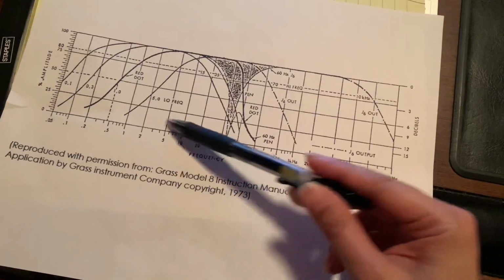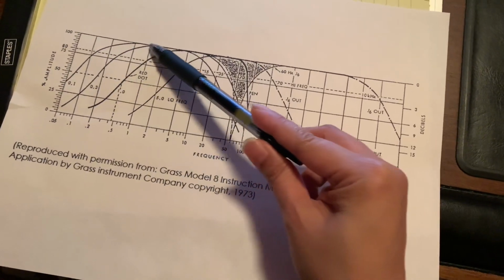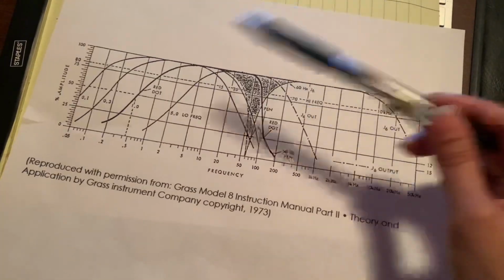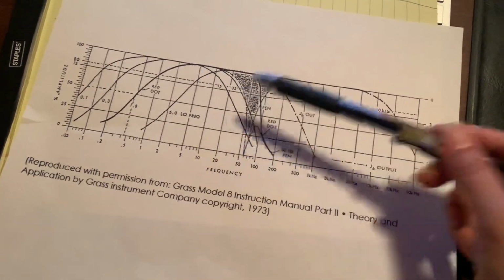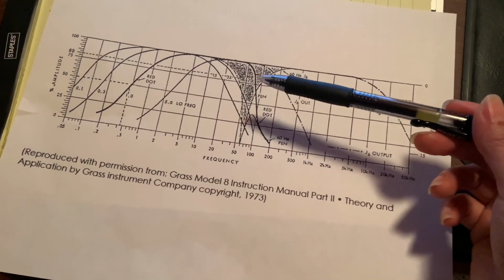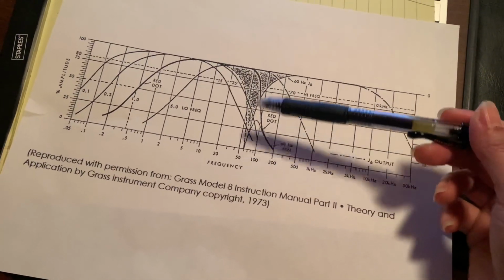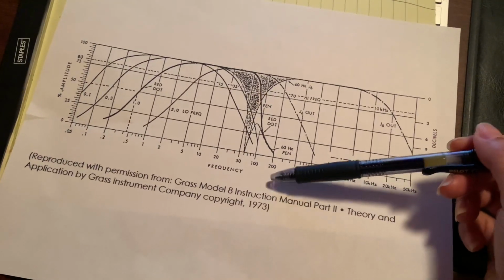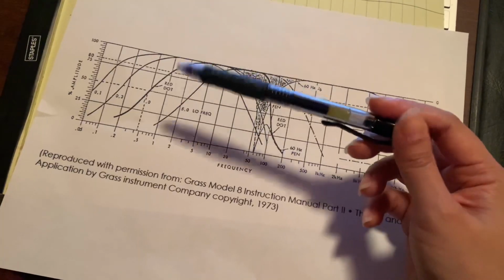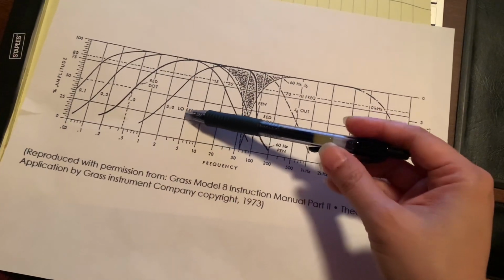Now, the waves that are being shown here are the filters being used. We have the low frequencies and we have the high frequencies. As we all know, high filters only affect the faster frequencies, and the low filters only affect the slower frequencies.